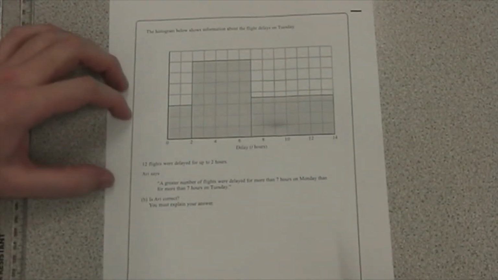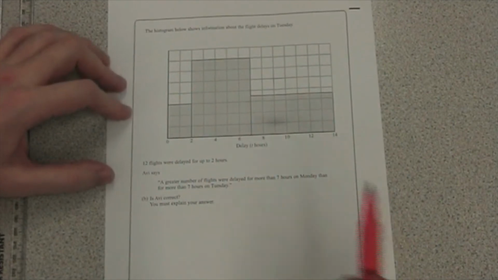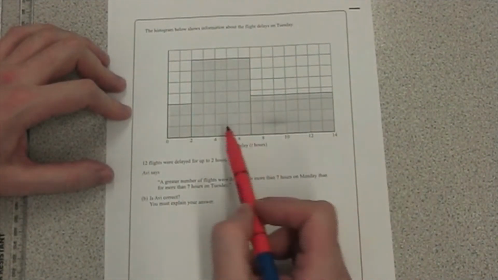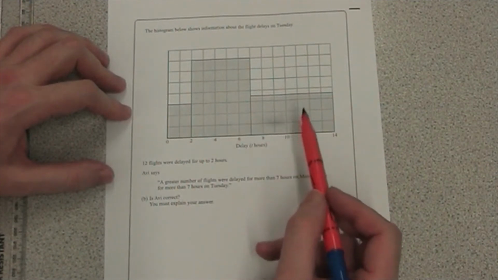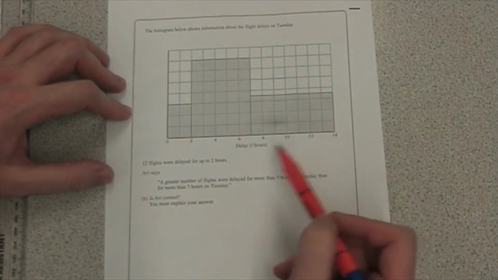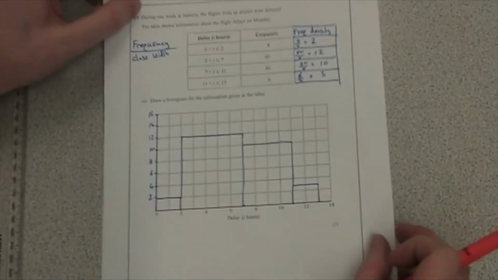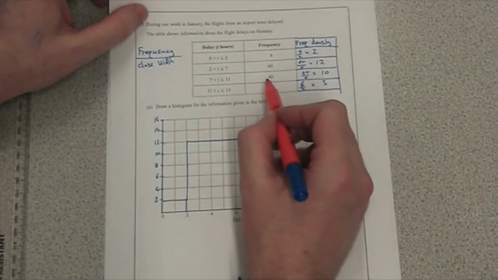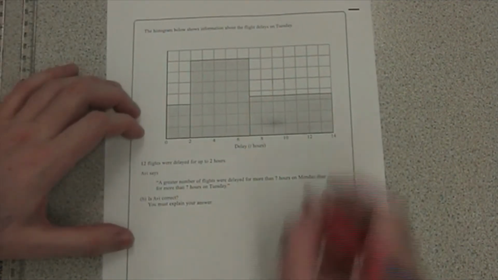Question 15b is another histogram question, but this time they've given us the histogram to work off. They want us to compare the number of flights that were late greater than 7 hours on Tuesday as opposed to the number of flights that were delayed by greater than 7 hours on Monday. We've already seen the Monday histogram in the previous question. It's the one that we've just completed. And we can see from our table that there were 46 flights that were later than 7 hours on Monday. So let's put that information down to one side so we can work with it later on.